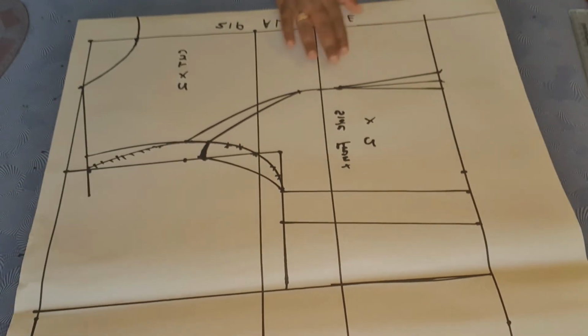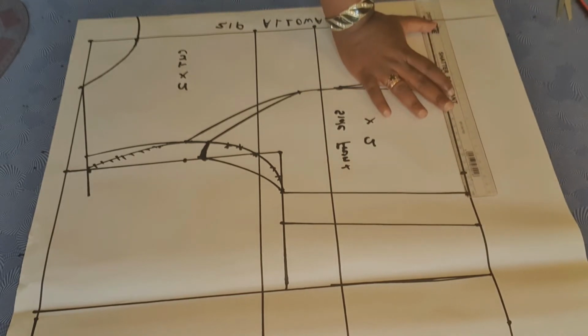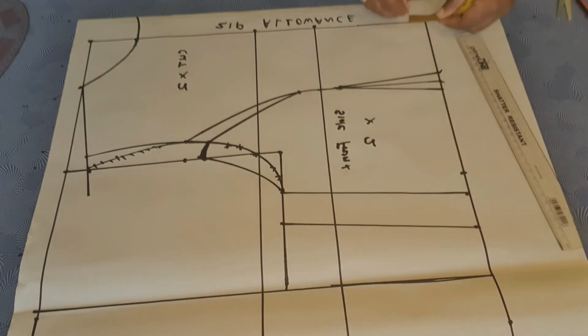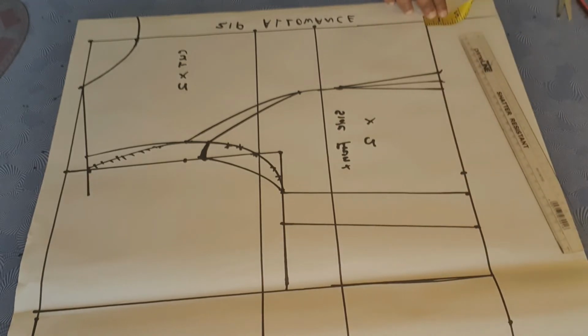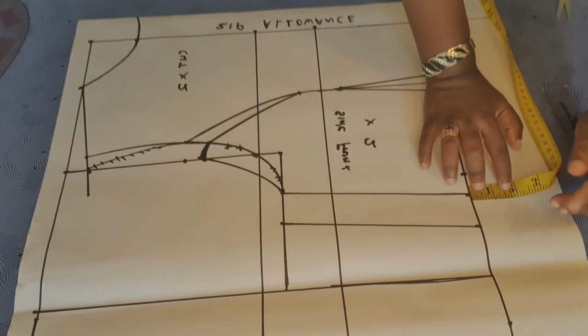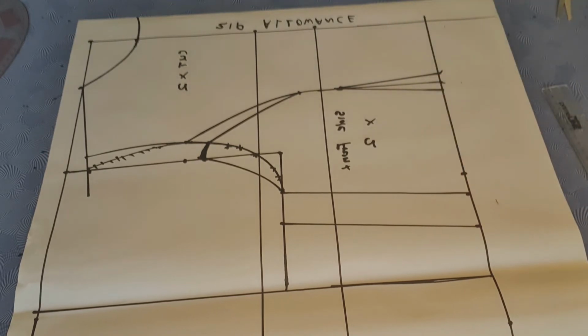Let's cut that quickly. Okay, here I'm going to be adding, I didn't add sewing allowance, so you can decide which allowance you want to add here. Let's add 1 inch sewing allowance, 1 inch sewing allowance, and then you can go ahead and cut.